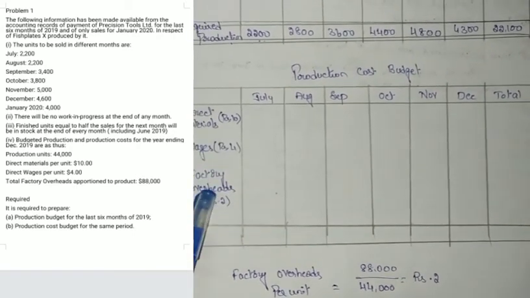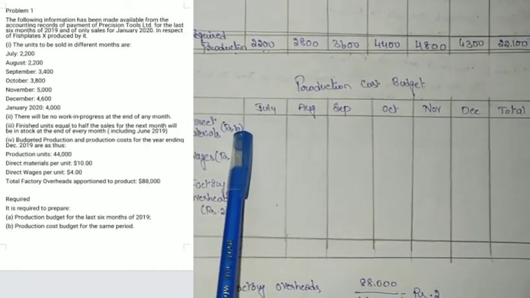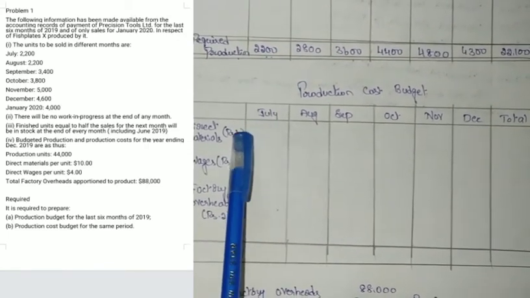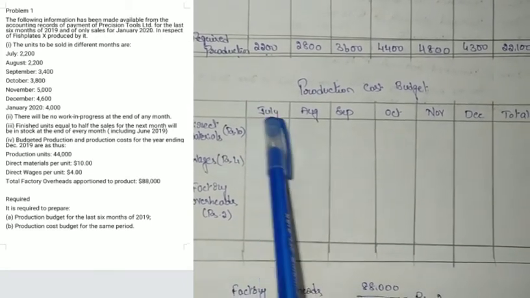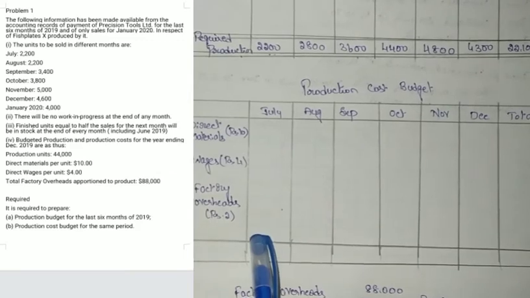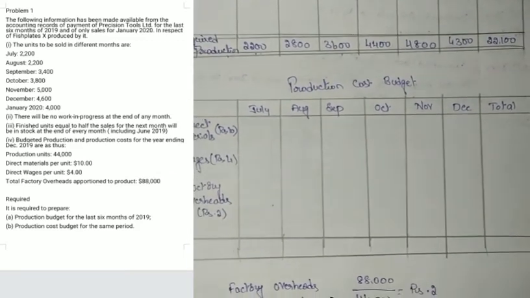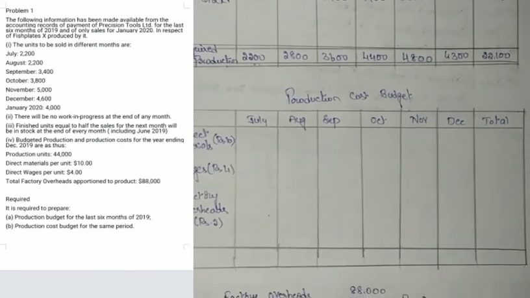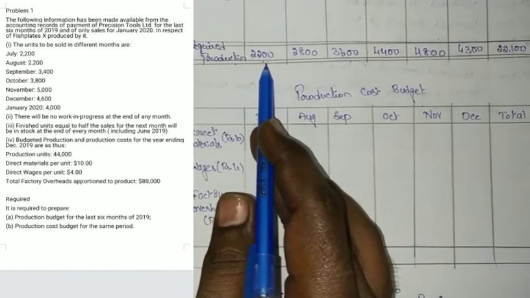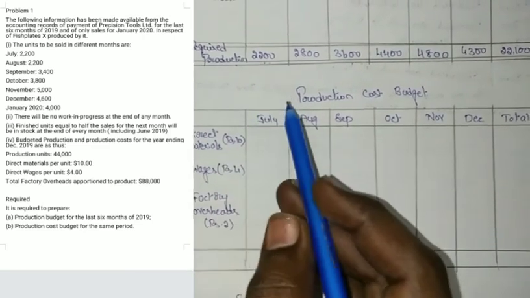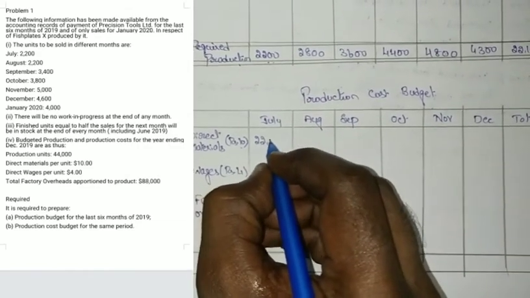So with these rates, whatever the production required you have calculated should be multiplied with these rates, that is 2200 into 10, 2200 into 4, 2200 into 2, and for the month of July you will get the total cost. So like that whatever the per unit cost information they have given should be multiplied with the production required. For the month of July, the production required is 2200 units, multiplied with 10, you will get 22,000.